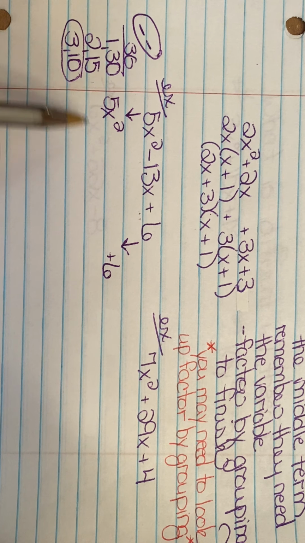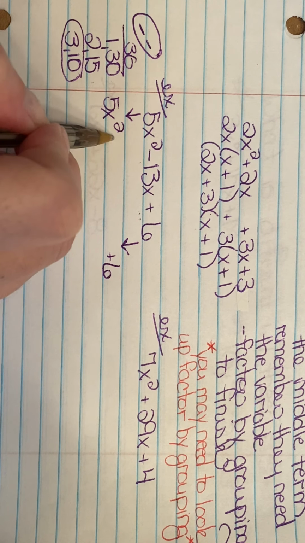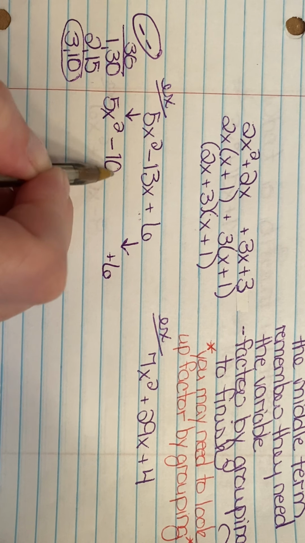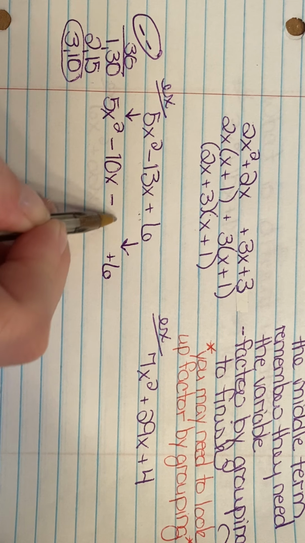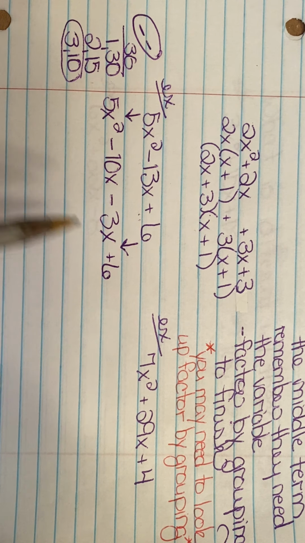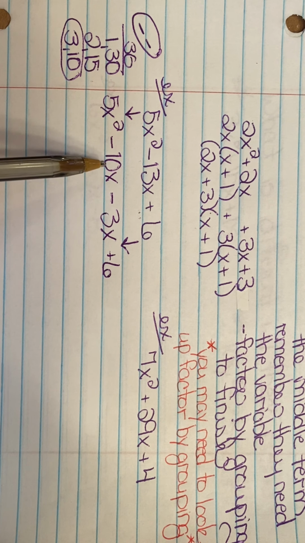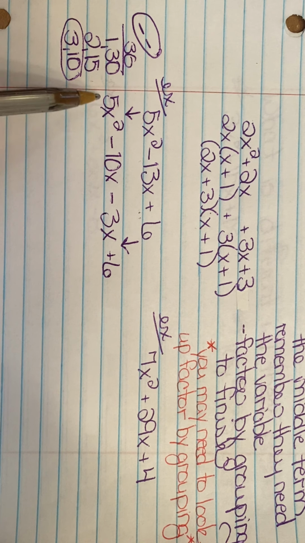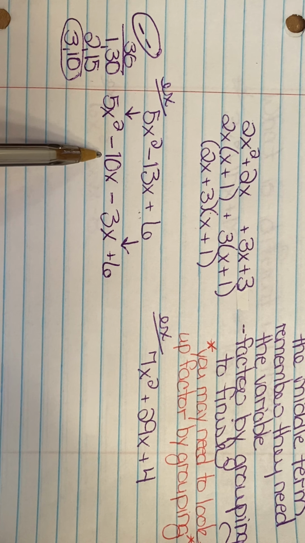And now I'm going to put these in there with their variable. So minus 10x and minus 3x. Why did I put the 10 first? Well, this is what we have to think about. I put the 10 first because I have to factor by grouping. So I want to see, is there a number that I can take out of both of these factors? And if I put the 3 here, then I would have had to do another step to rearrange.